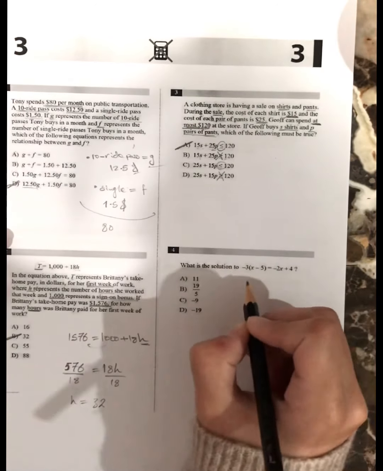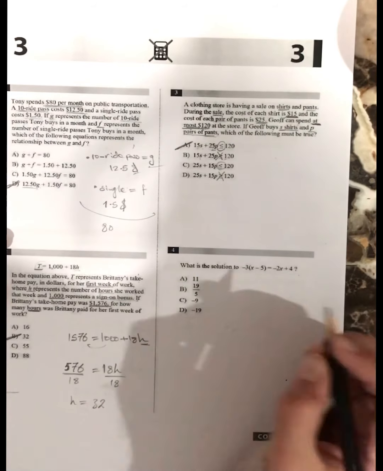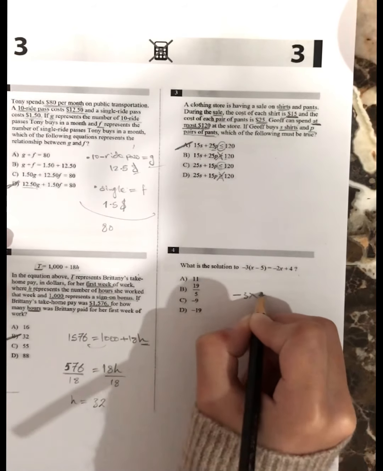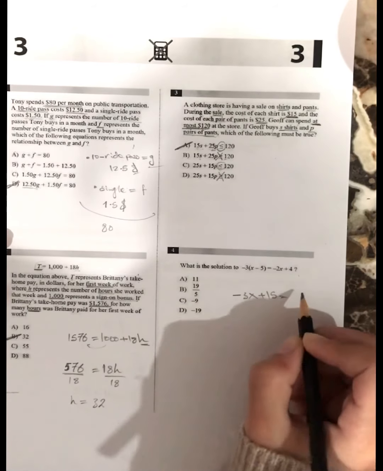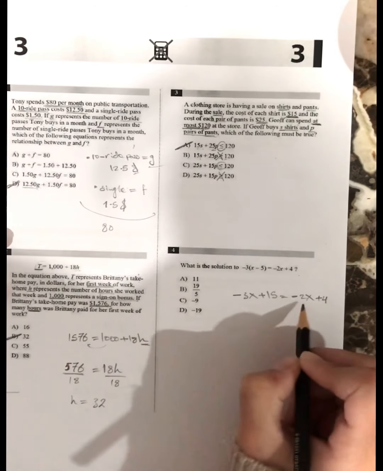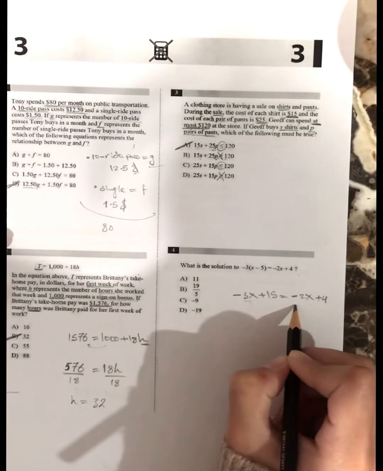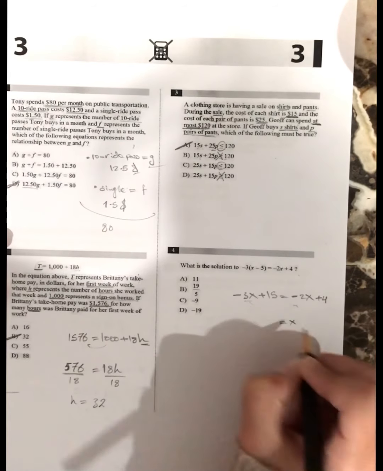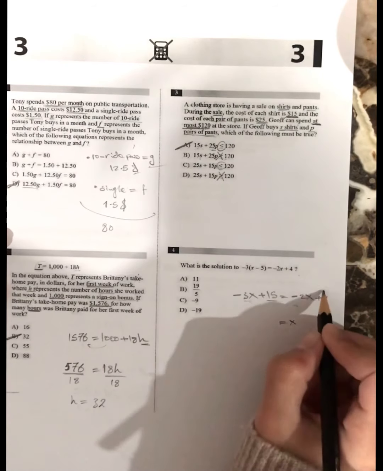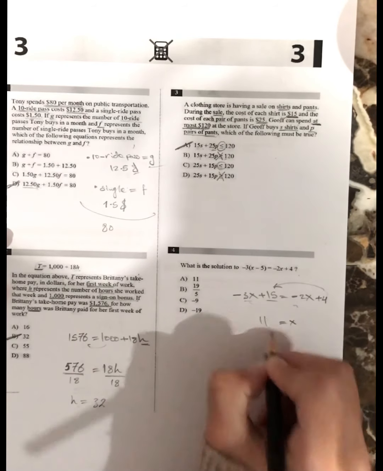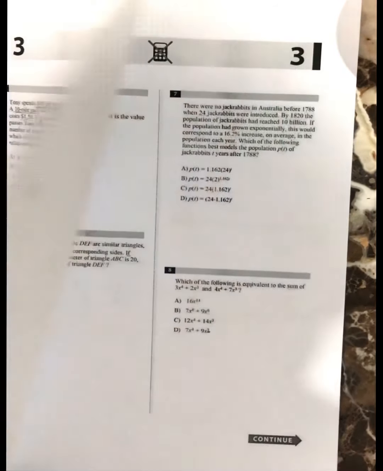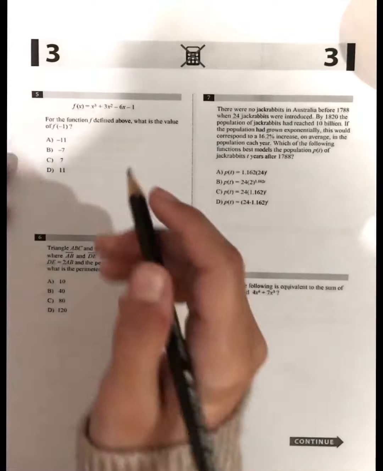Okay, question 4 wants the value of X, so we will have negative 3X plus 15 equals negative 2X plus 4. We're gonna take this negative 3X to this side to be positive. We will get X, and here we will move this 4 over, and we will get 11. So our answer is 11, or X is 11. This was a very easy question.